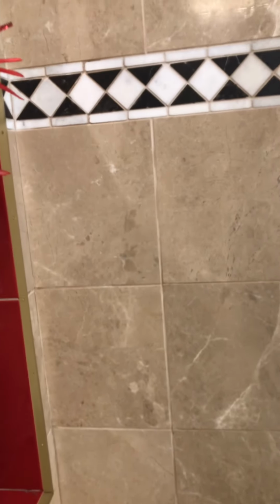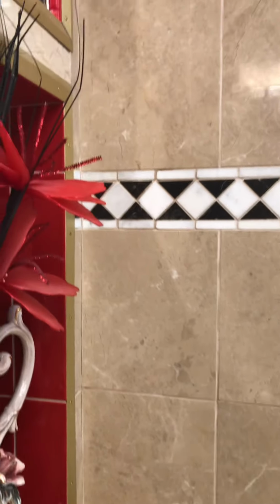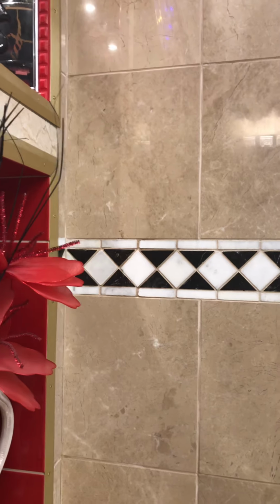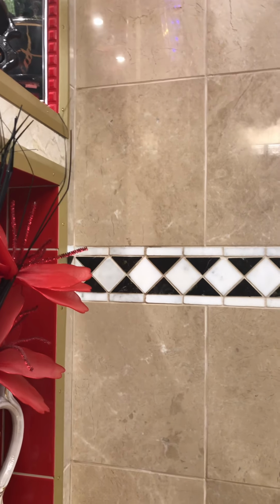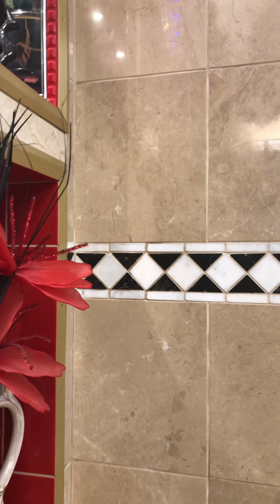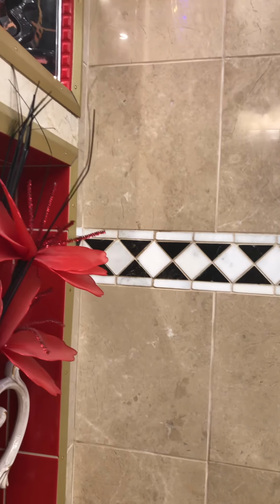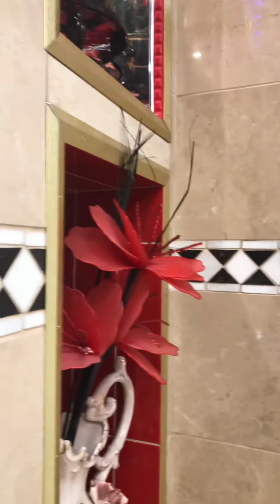Installed marble tiles from floor to wall. Installed decorative 12 inches by 4 1/4 inches wall tiles around the bathroom.